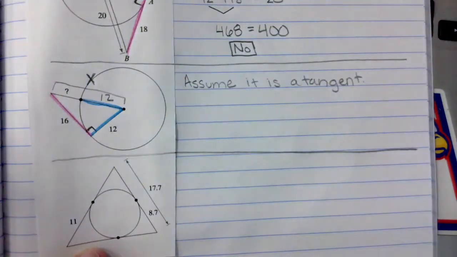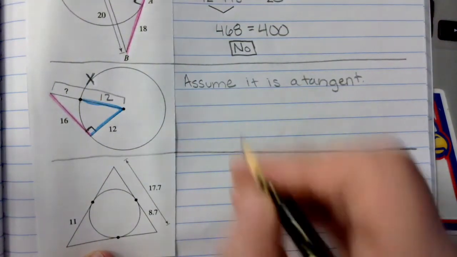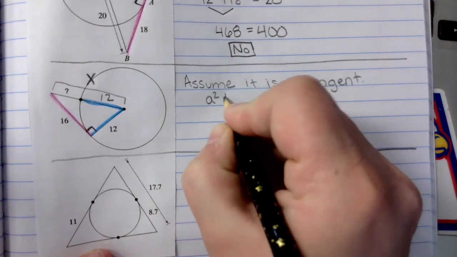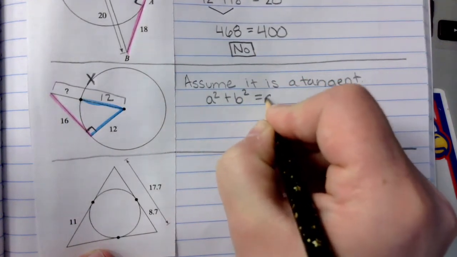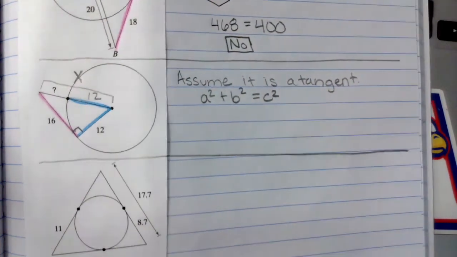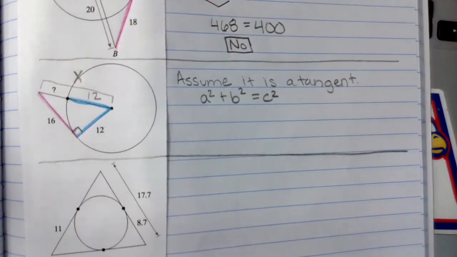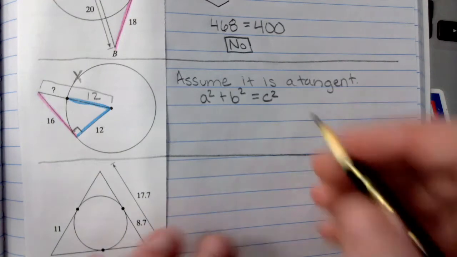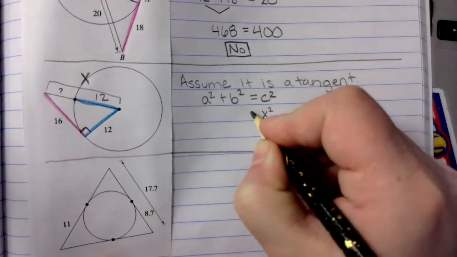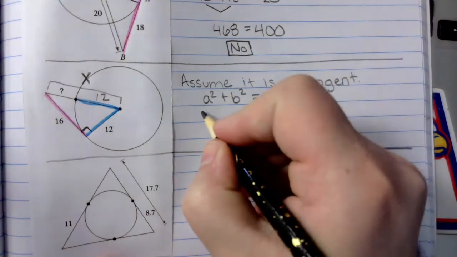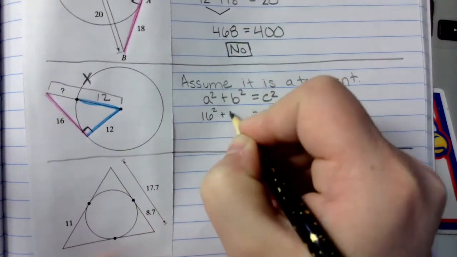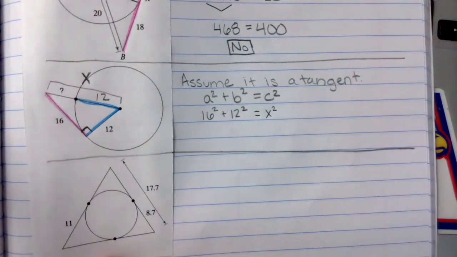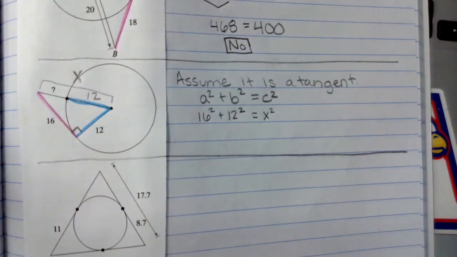Alright, so we have a squared plus b squared equals c squared. I'm going to start with that c, that hypotenuse. Which number is my hypotenuse? X. And what are my legs? 16 and 12. Now, to get x by itself, do I have to do any subtracting? Is x kind of already by itself? We'll have to take out the 2 eventually, but there's nothing else there.